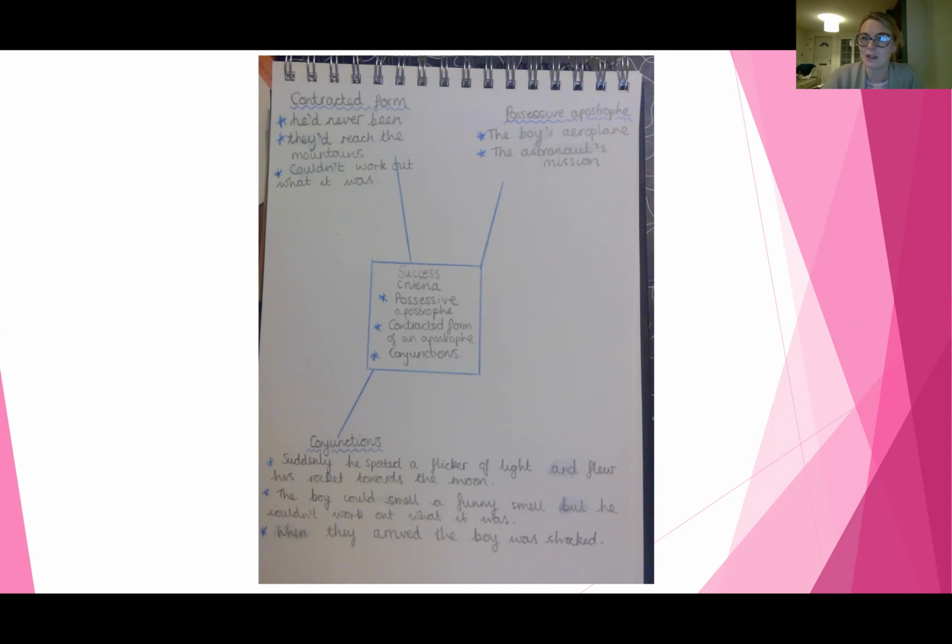So I would like you now to go and have a read through your writing and write your examples down from what conjunctions you have used in your writing. Off you go. Right, well done. The last thing I would like you to do, so now you've had a look at whether you have used the possessive apostrophe, the contracted form of an apostrophe, and whether you've used conjunctions.